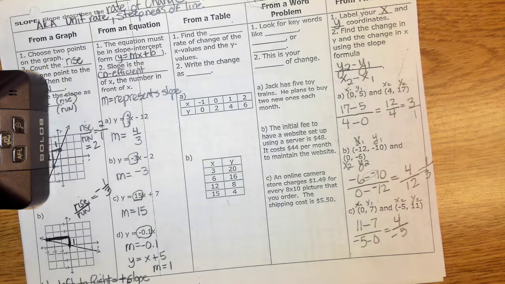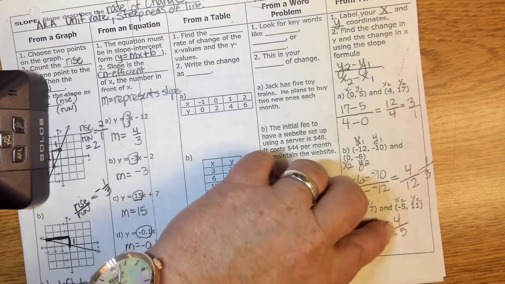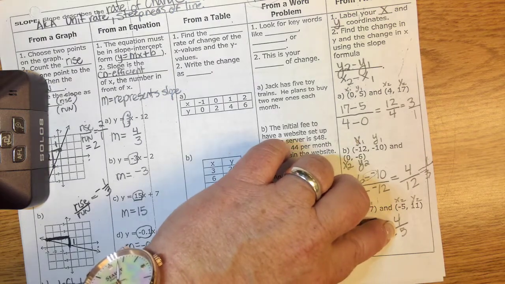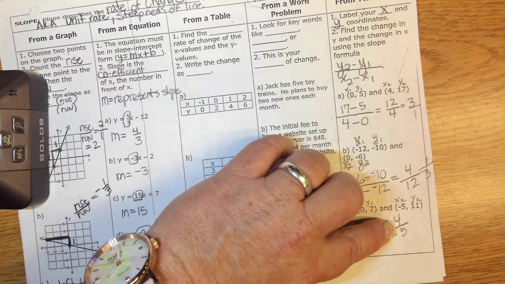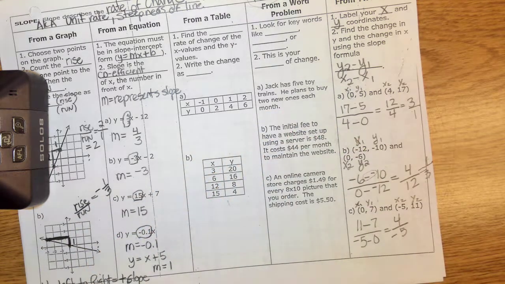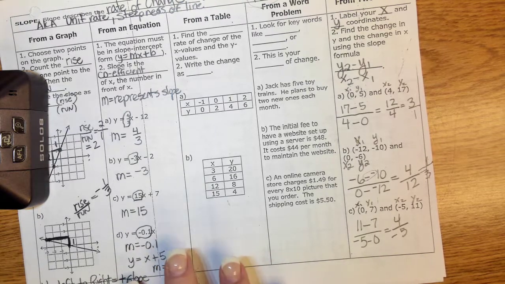So this time you would rise 4 and you would run 5. See how it's less than 1? It would be less steep, okay? Because look, your run is further, so you're going more horizontal than you are vertical. All right, so that's all there is from 2 points. That's basically the whole thing about 2 points. So let's look at from a table.